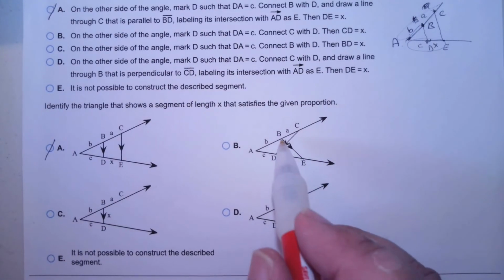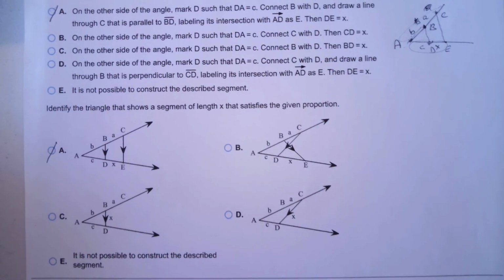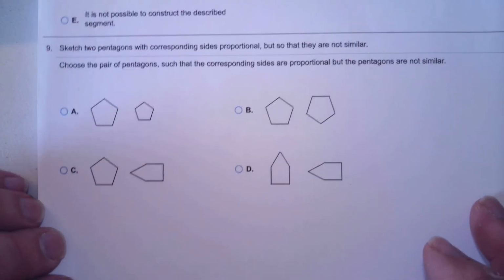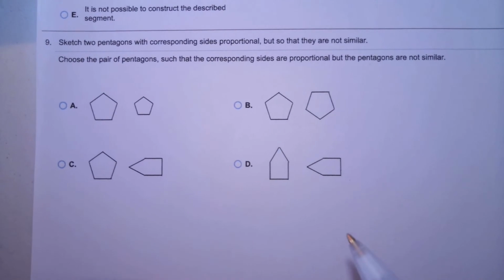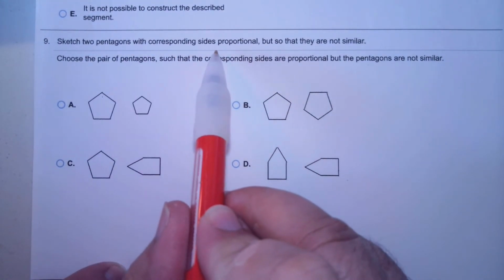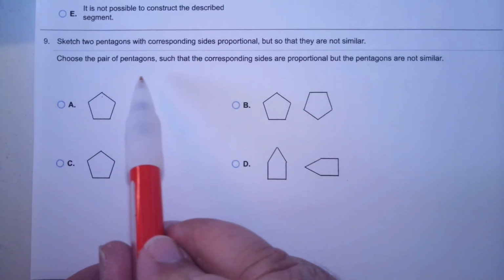So these other ones wouldn't work because this wouldn't give us the same distance, or ratio, I should say. Sketch 2 pentagons, 5 sides, with corresponding sides proportional, but not similar.